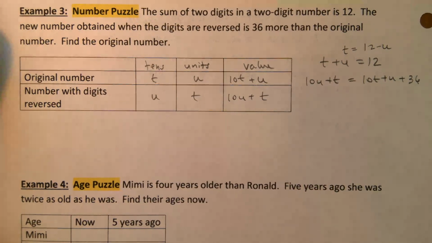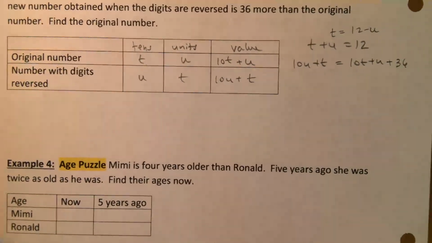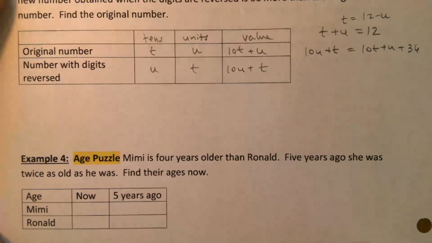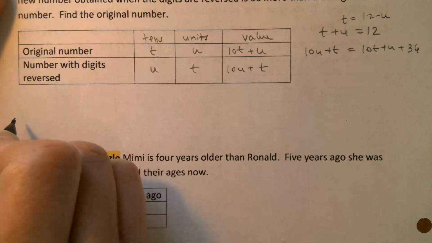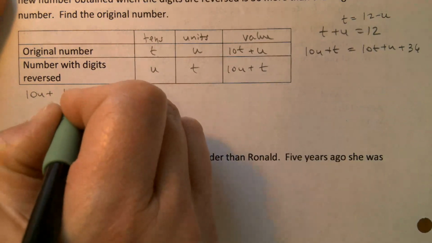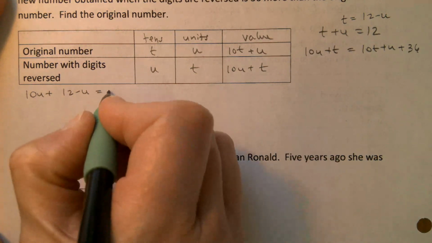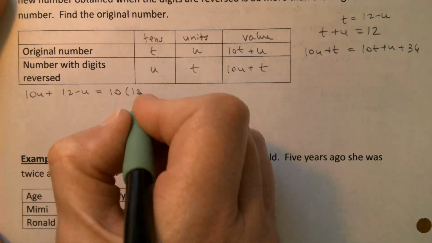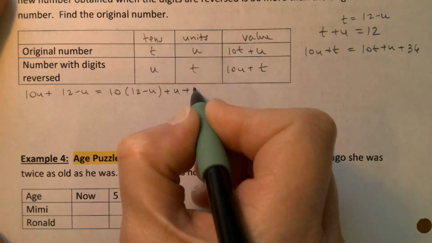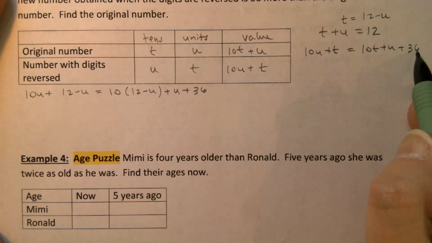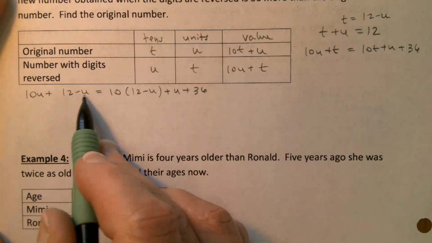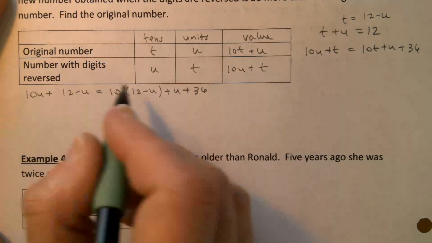So I'm going to come over here and substitute. I'm going to have 10u plus, for t I'm putting in 12 minus u, and that's equal to 10 times t, which is 12 minus u, plus u plus 36. So all I did was take this equation and substitute 12 minus u for my t's. There's 12 minus u, there's 12 minus u. So I'm going to simplify both sides.